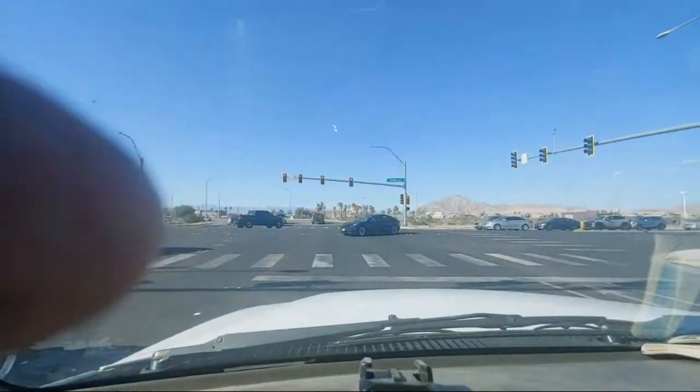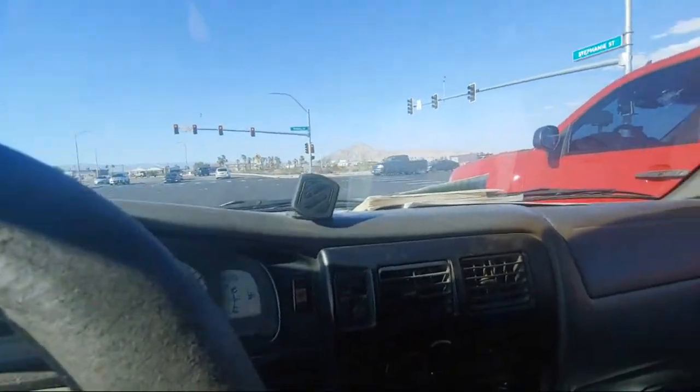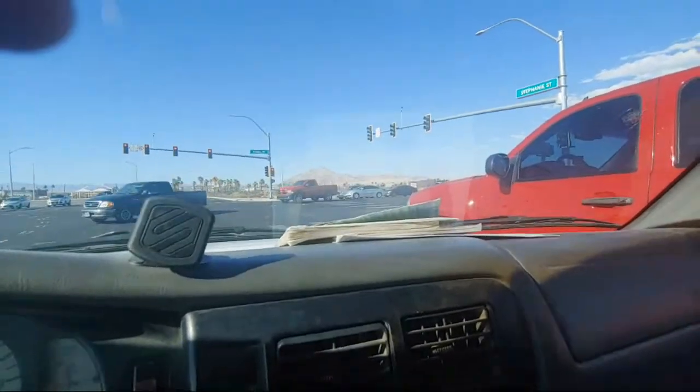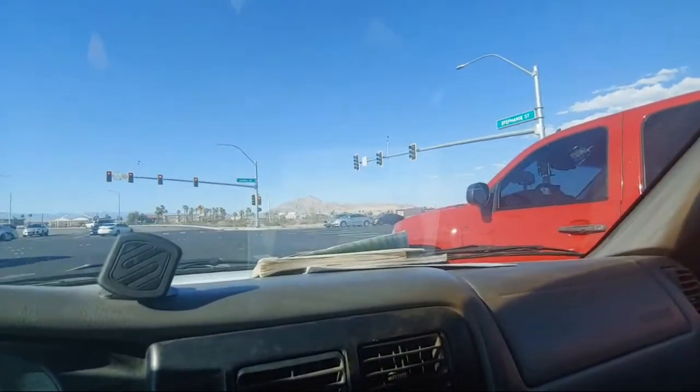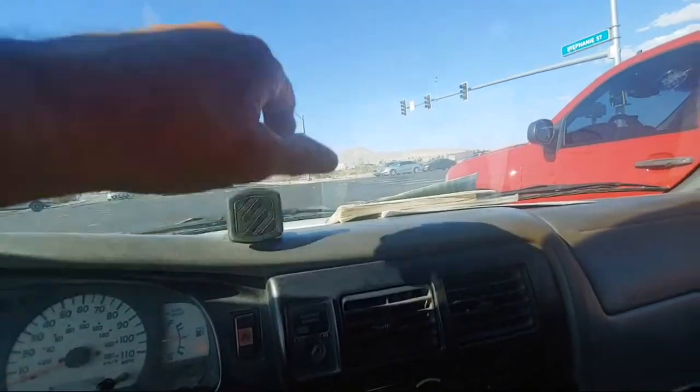Let's see. See where we're at. Over here at Russell Road. Not trying to get no cop behind me or anything like that. But I can't put it back on the dash like it was, or it's going to overheat it again.